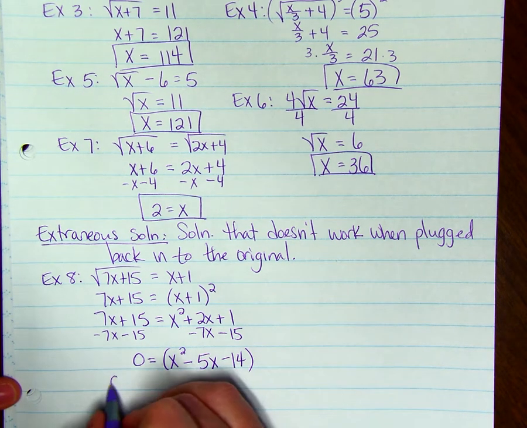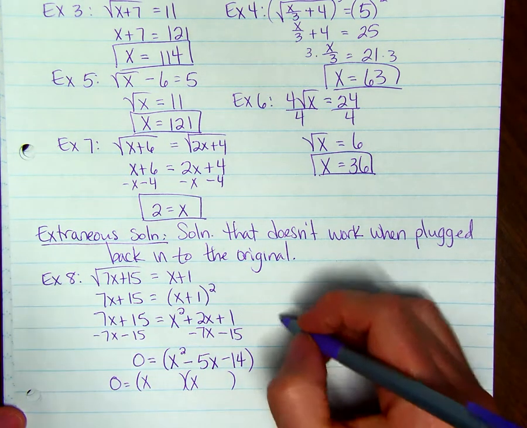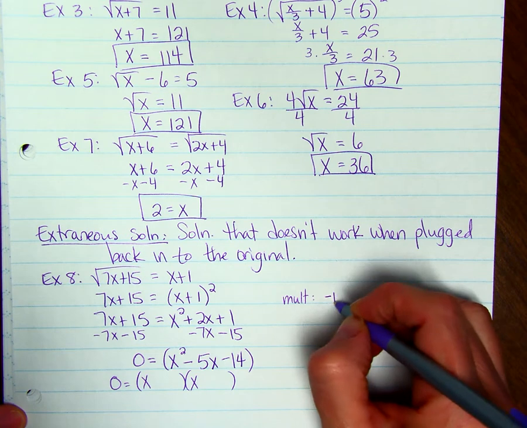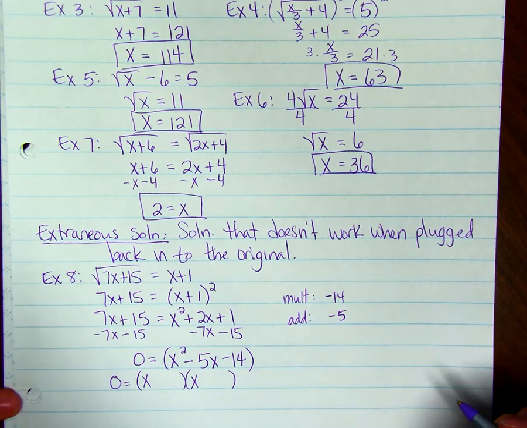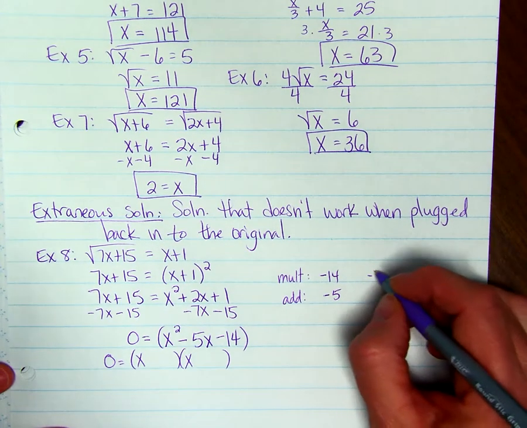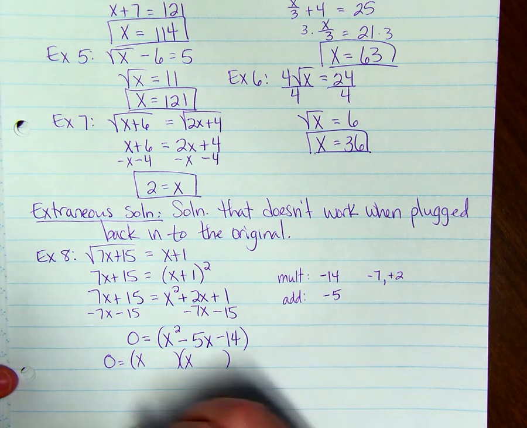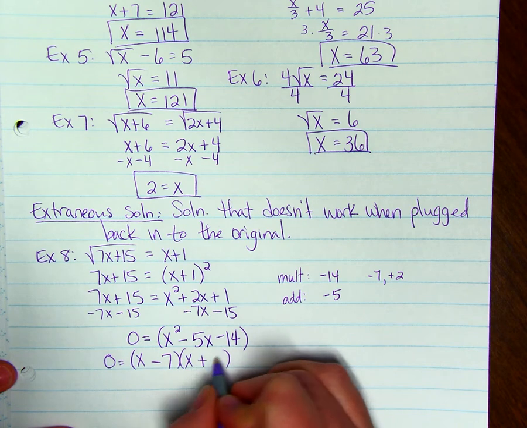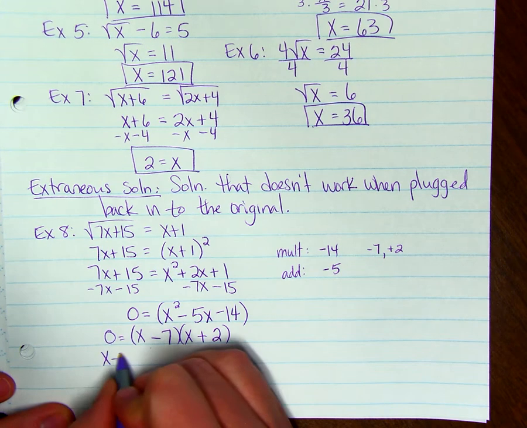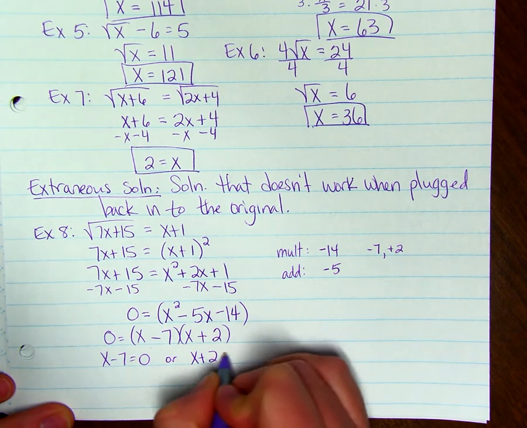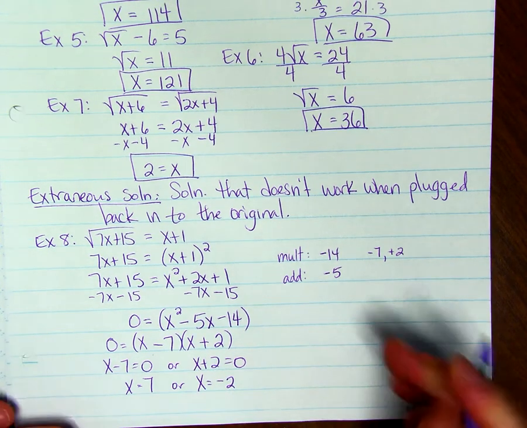Then we're going to factor. We want two numbers that multiply to get negative 14 and add to get negative 5. So that would be 7 and 2. So we get negative 7 and a plus 2. So that would be negative 14 and give us negative 5 when we add. So it's x minus 7, x plus 2. So we set each of those factors equal to 0 and solve. So x either equals 7 or x equals negative 2.